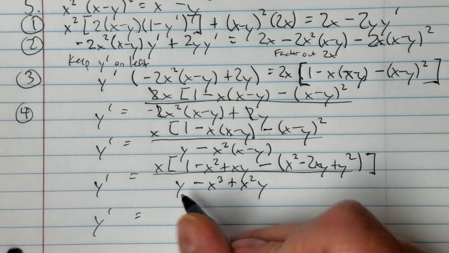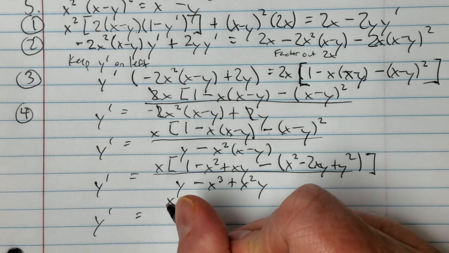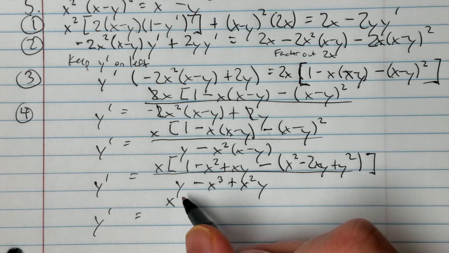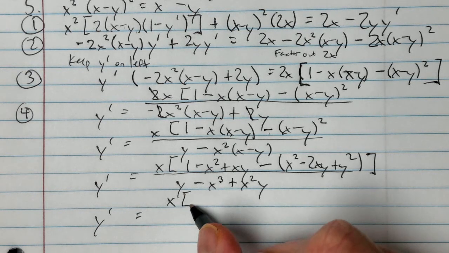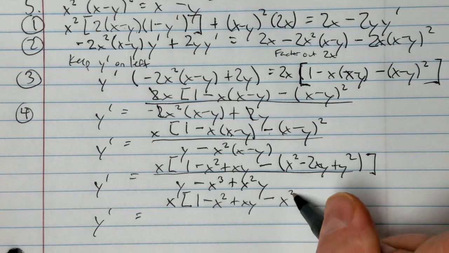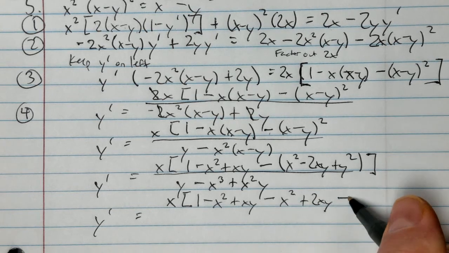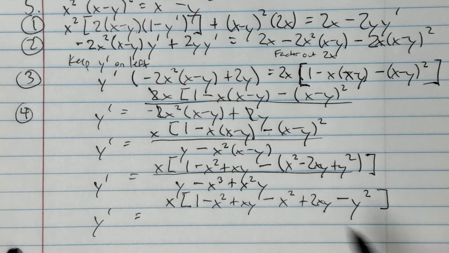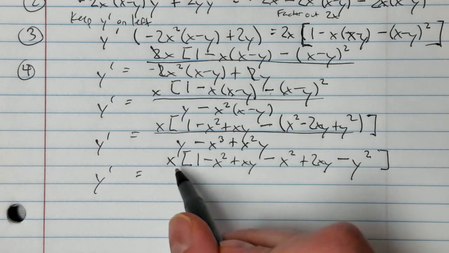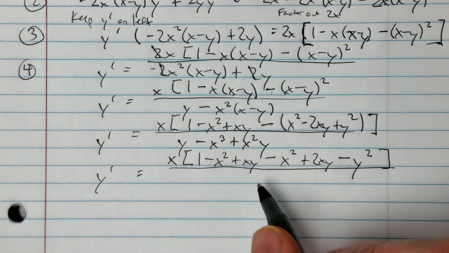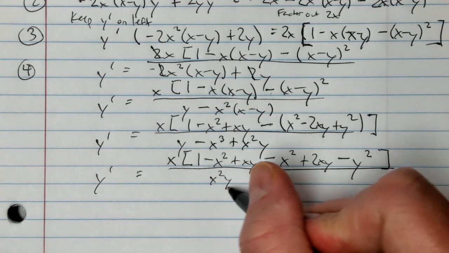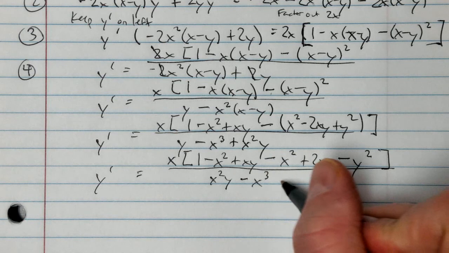So we get x, and then 1 minus x squared plus xy minus x squared plus 2xy minus y squared. So that's basically from distributing this minus sign throughout. And then on this, we want to put the x squared y first. So we're going to have x squared y minus x cubed plus y.